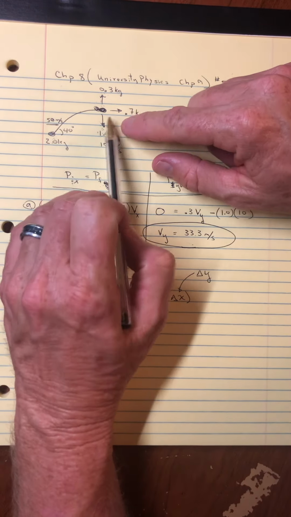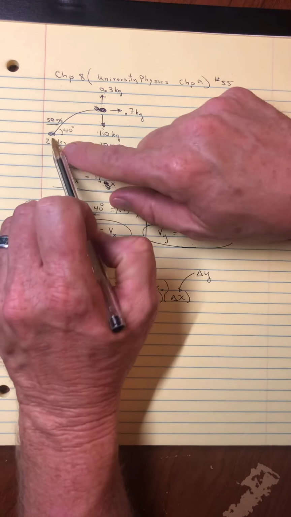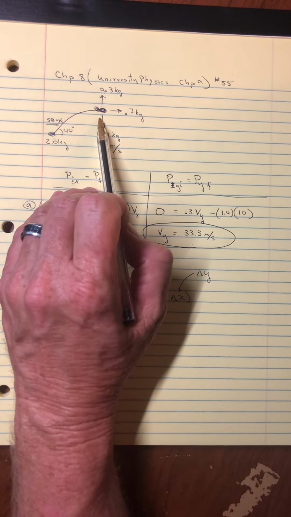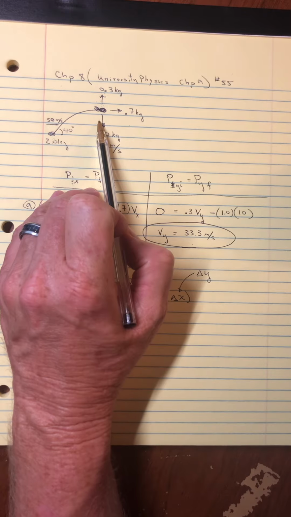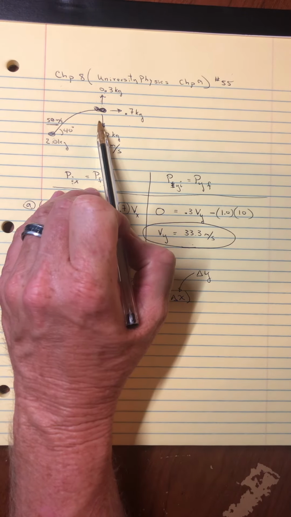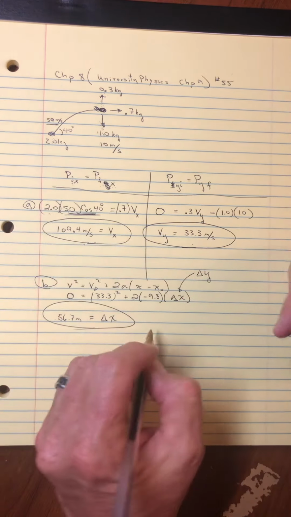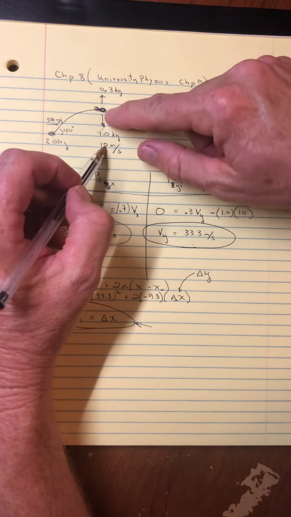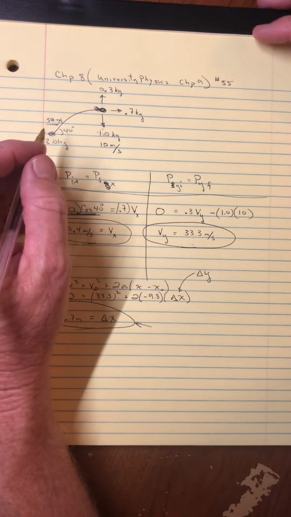Now let me be careful here. Did they say from this spot or from the ground? Because it already went up before it exploded. B says, how high from the breakup point does it go? All right, so this is as far as I have to go. I don't have to figure out how high it got to actually get this. It says from the breakup point.